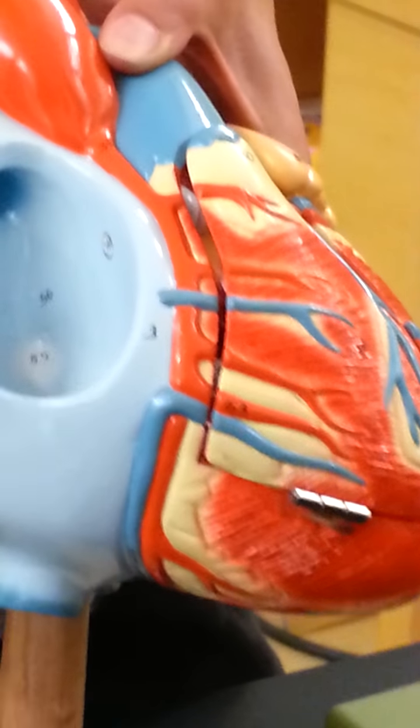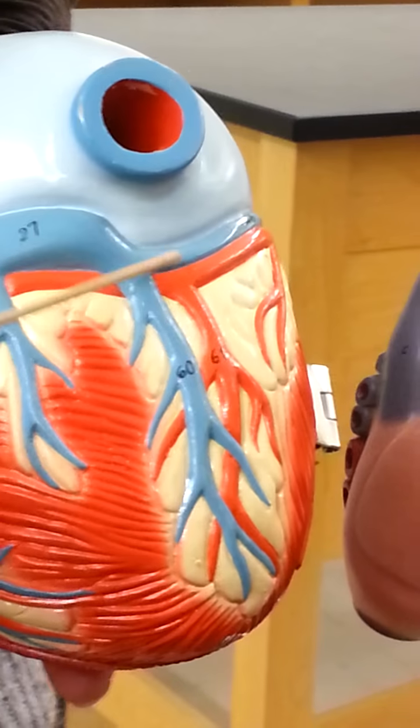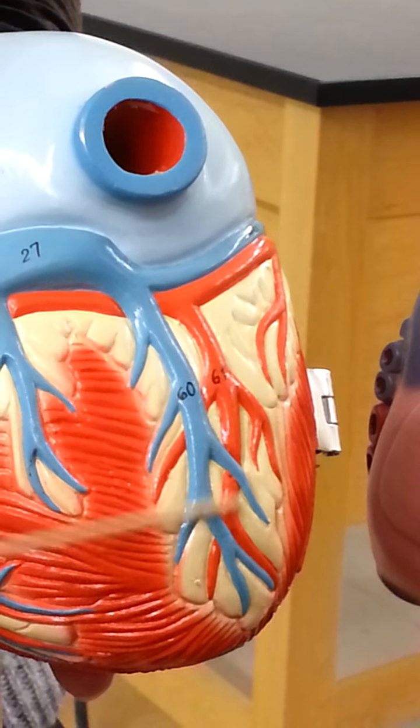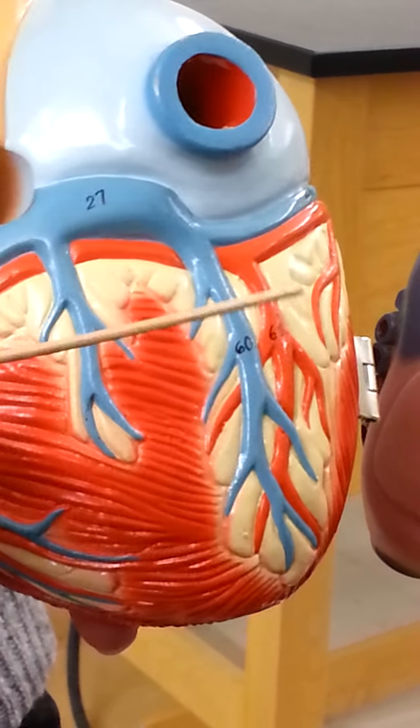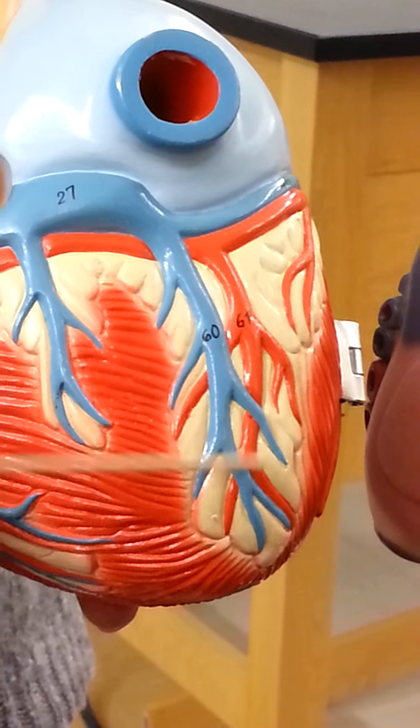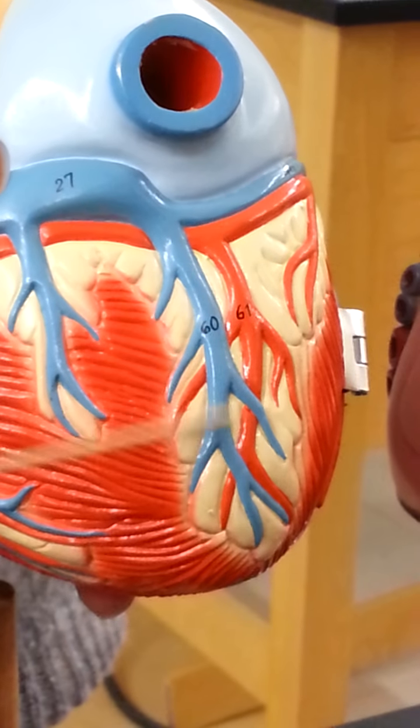Okay, so it goes back. The right coronary artery will extend back, wrap around the back, and then go down. So this is the posterior interventricular artery. Okay. You can see that beside the posterior interventricular artery is something called the middle cardiac vein.